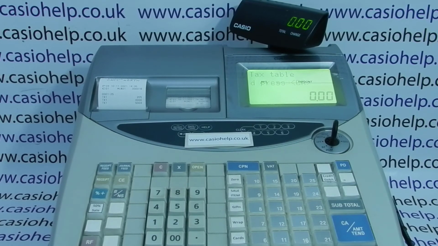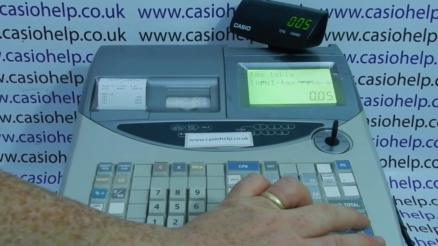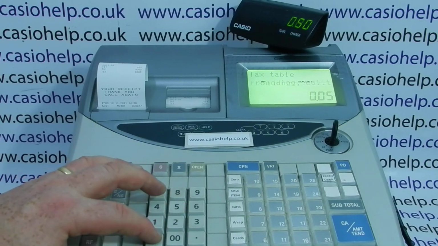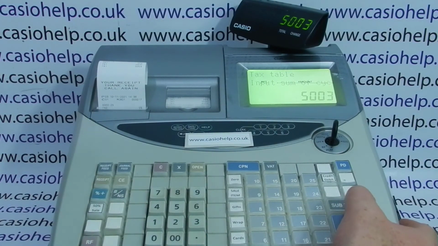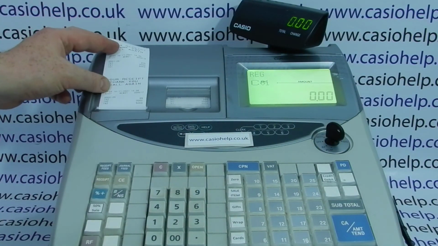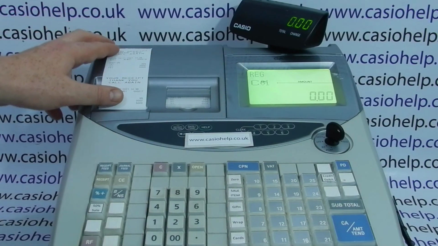From this point I then press 5 because that's the rate, then CA amount 10 to save, 0 for minimum taxable amount, CA amount 10, and then again the crucial code 5003, telling the till that the tax is to be an add-in tax, cash, subtotal, and then I can turn the key round to the register position, and then we'll just check the printout. Again, we've now got tax 2, 5%, and the same code to be an add-in code.